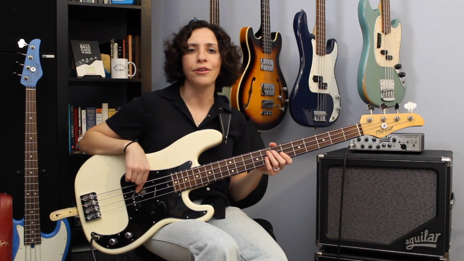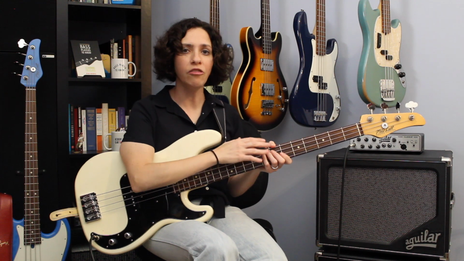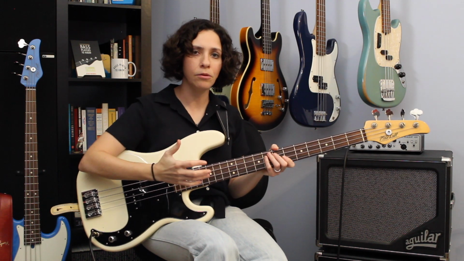and then returning. So as you can see, I've kind of played through all of these intervals both from the root to the ascending interval, root to the descending interval. I've given it a little bit of a groove.